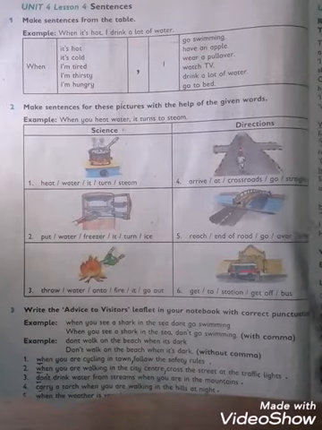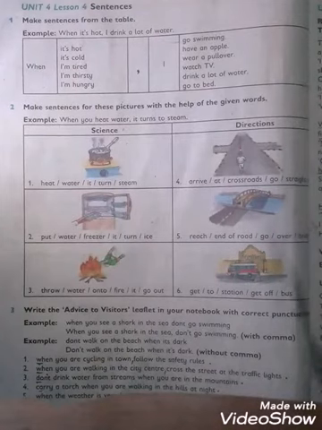So now you understood that it's telling the time.